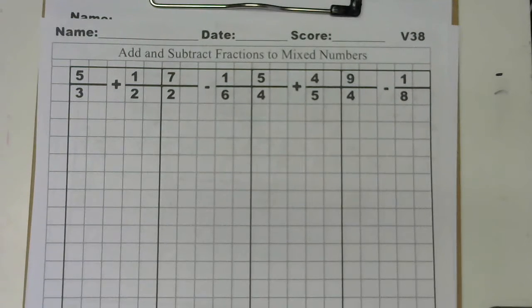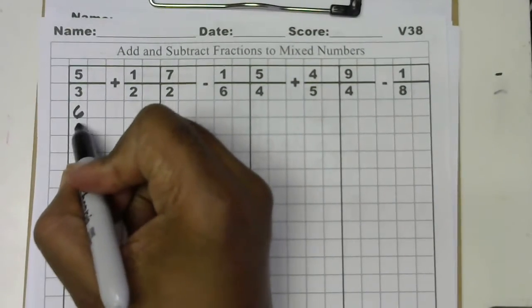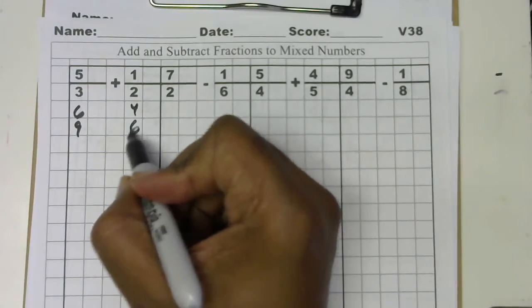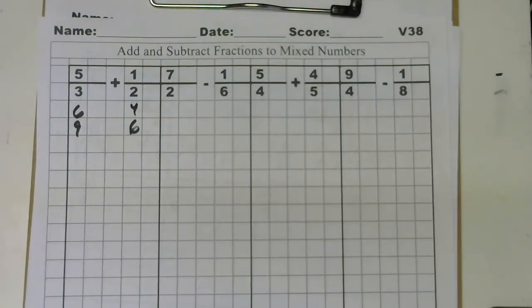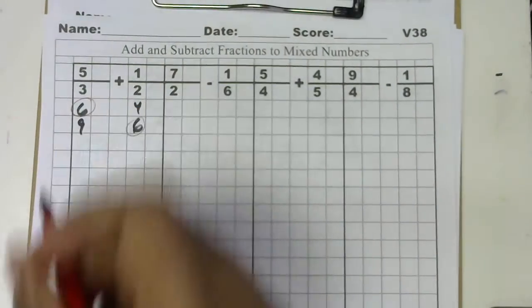Okay, we're going to be adding and subtracting fractions and then converting the final answer into a mixed number for V38. Okay, so let's get a common denominator in order to add these. So my 3 times tables are 3, 6, and 9. My 2 times tables are 2, 4, and 6. And already we have a common multiple here, which is 6.